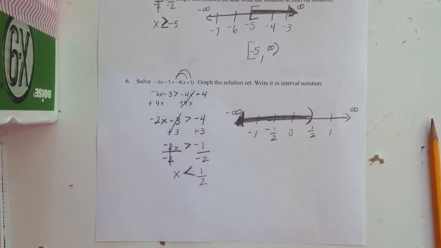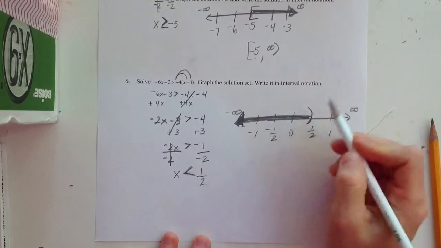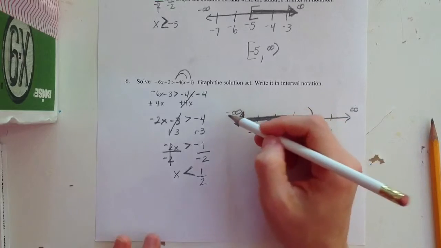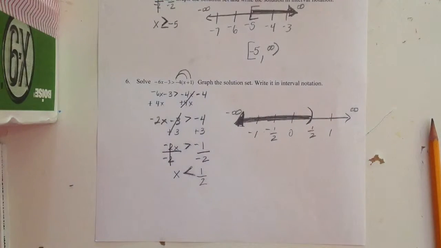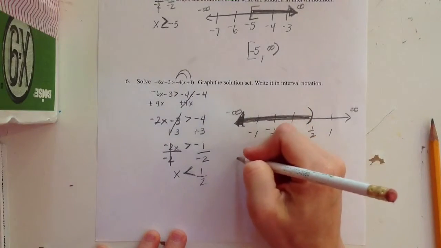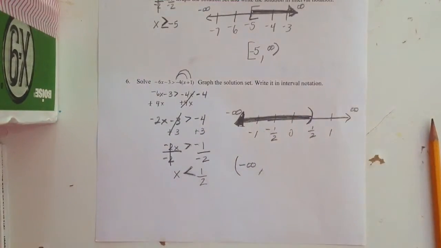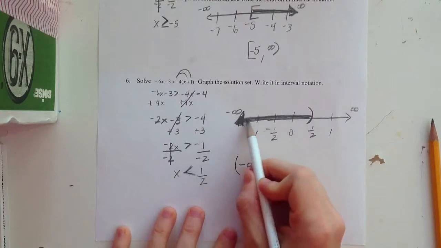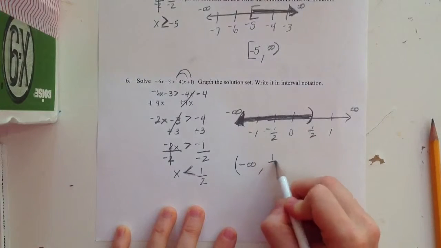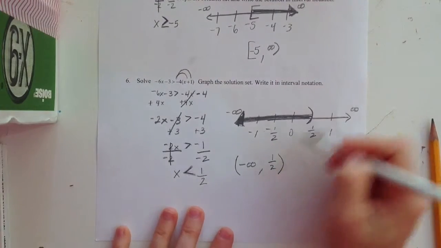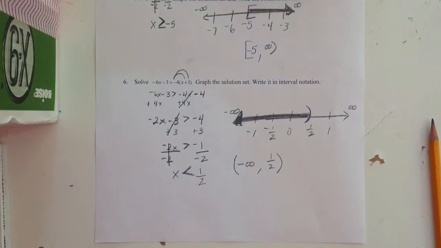So when I shade to -infinity, this is going to make my interval notation start with -infinity. Remember, your interval notation is going to look exactly like your graph. So the first thing that's on my graph is -infinity. Remember, negative and positive infinities always have parentheses. And it goes all the way to positive 1/2. And positive 1/2 has a parentheses also.